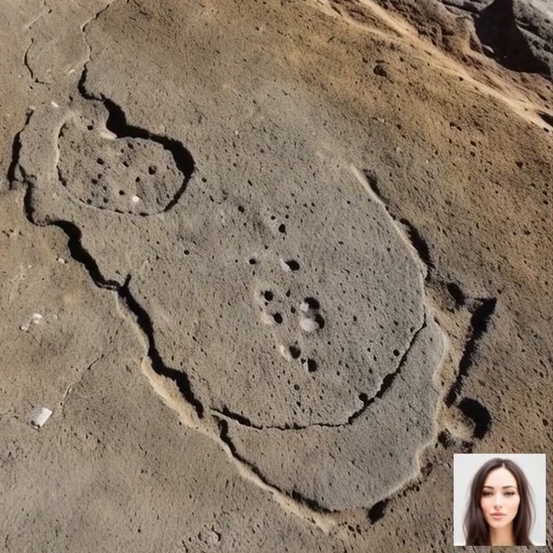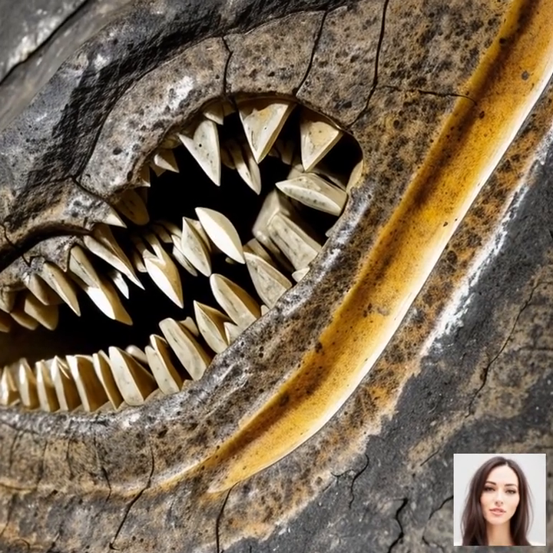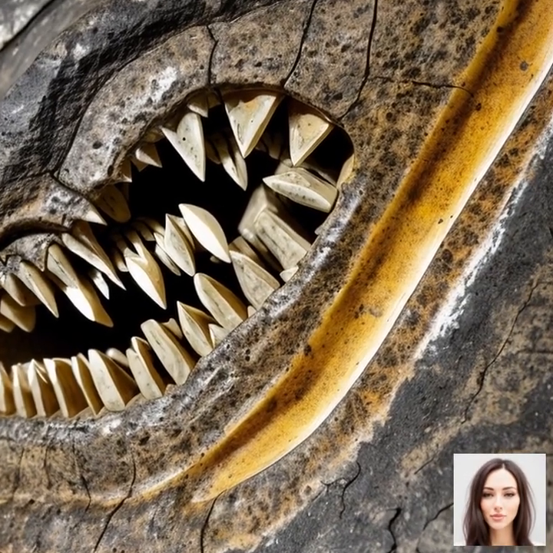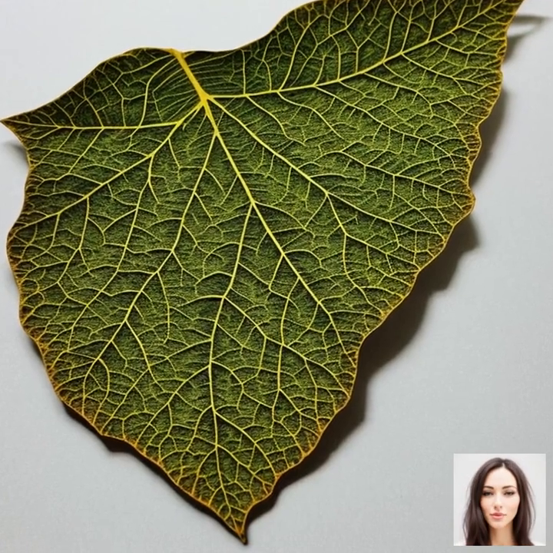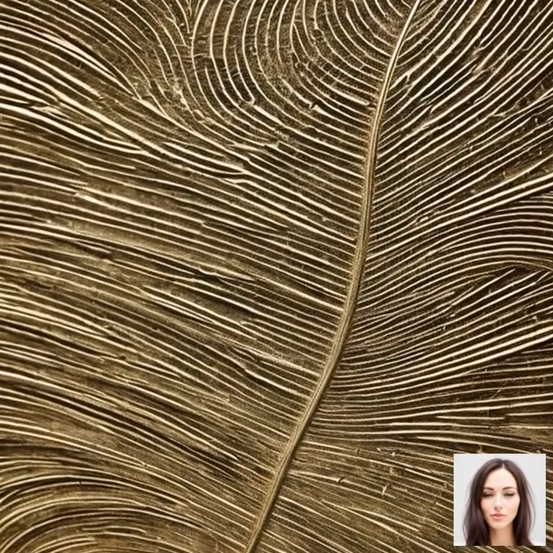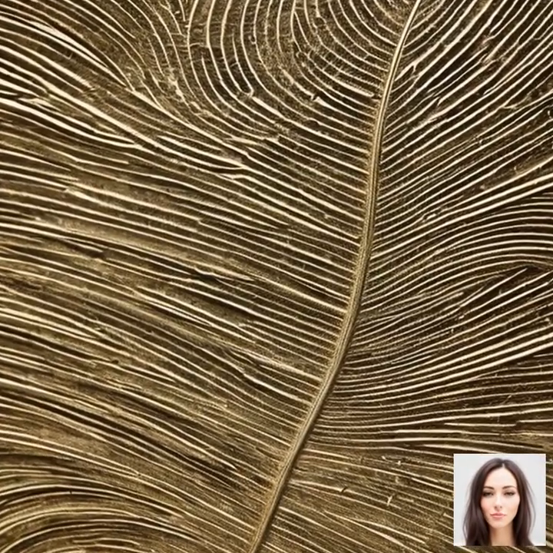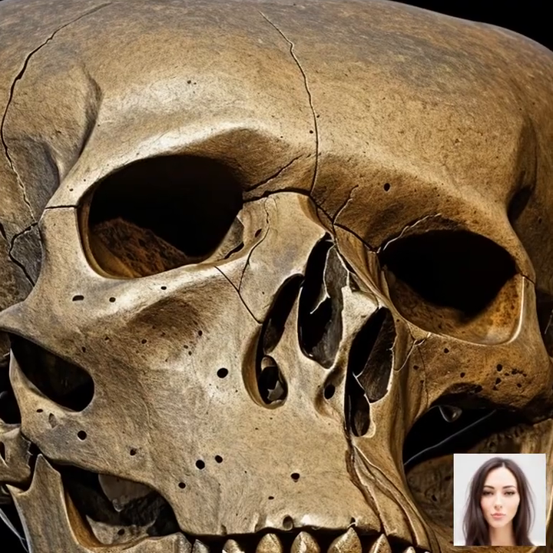Next comes sedimentation. In order for a fossil to form, the remains of the organism need to be buried by sediment, such as sand, mud, or silt. This can happen through various processes like river deposition, landslides, or volcanic eruptions. The faster the remains are buried, the better their chances of being preserved as a fossil.